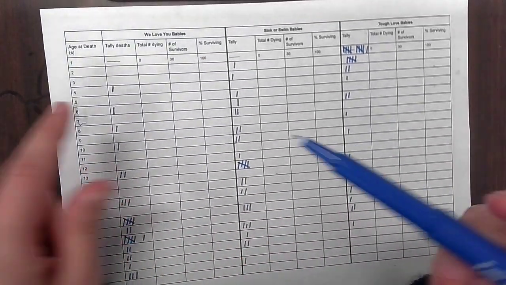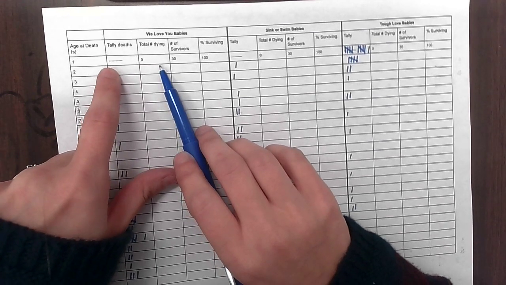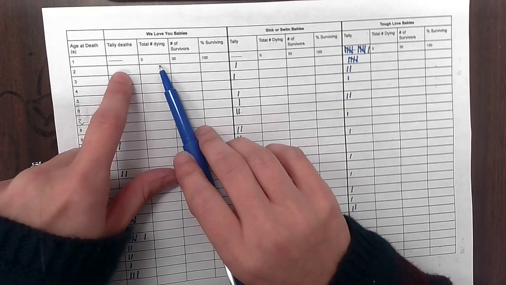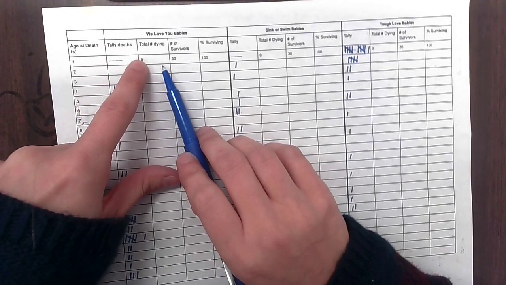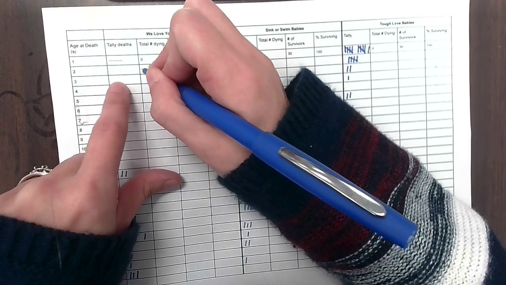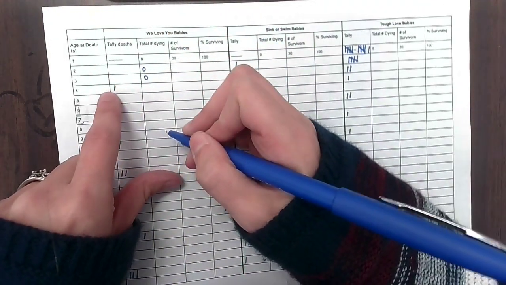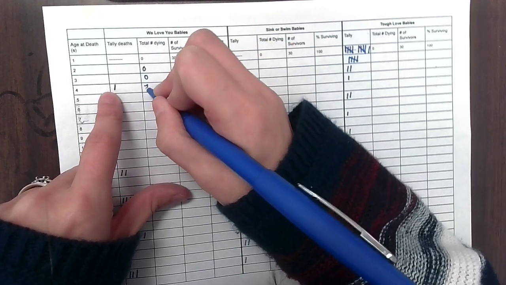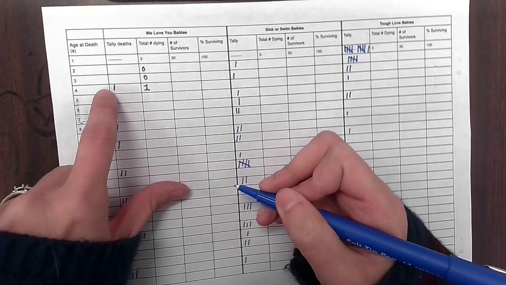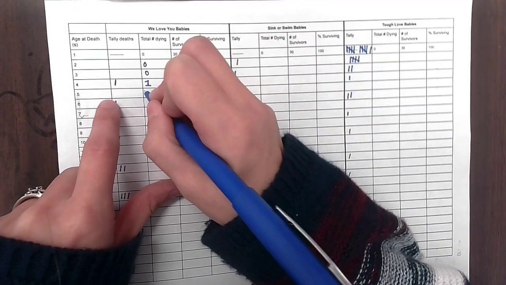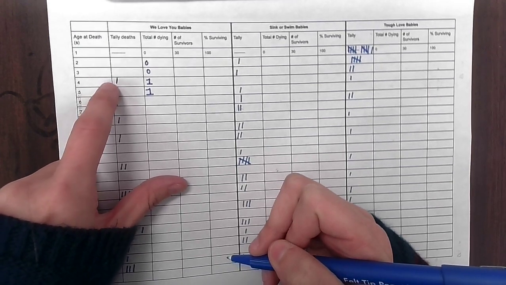Okay, so first thing we're going to do, let's do total number dying. You're going to look basically at the number of tally deaths, and any beforehand. So we obviously had 0 dying at age 1, so 0. We had 0 dying here, also 0. Everybody has survived thus far. 0, oh, 1 didn't make it. So now my total number dying is 1. Now, nobody died here, but this one didn't make it on. So we're still going to say 1.